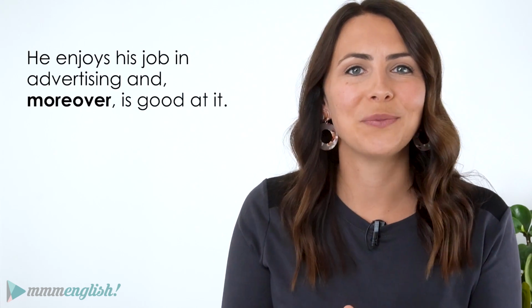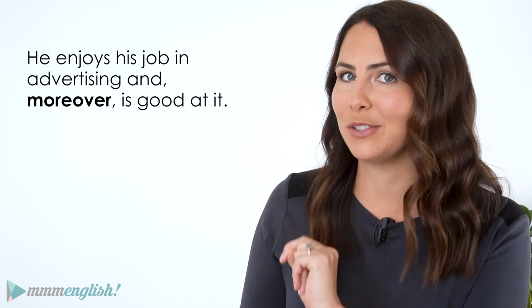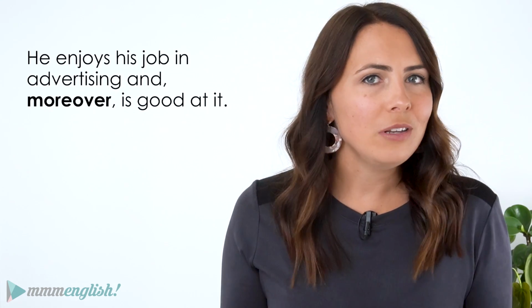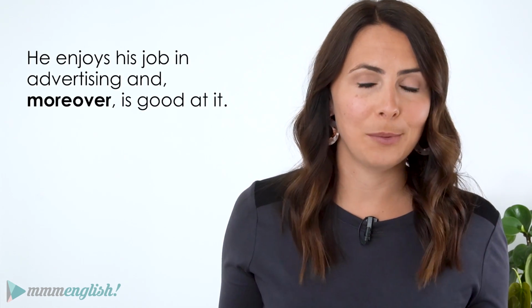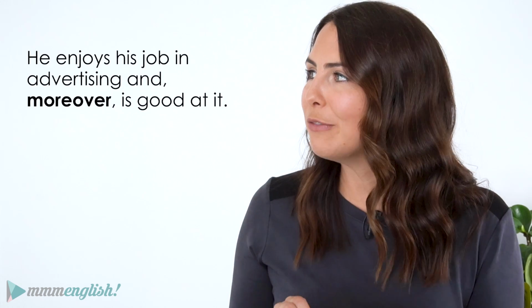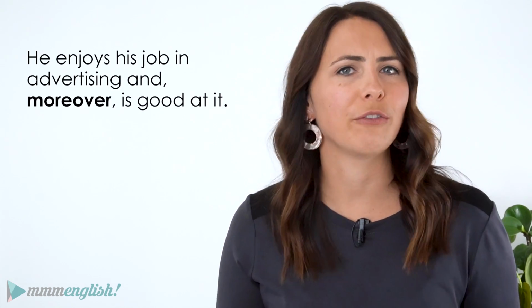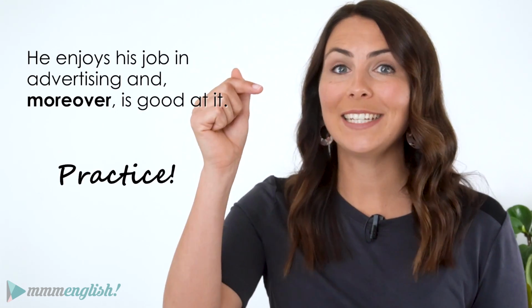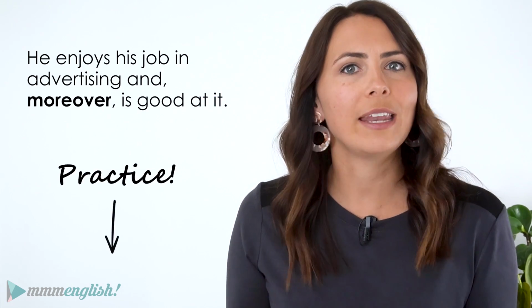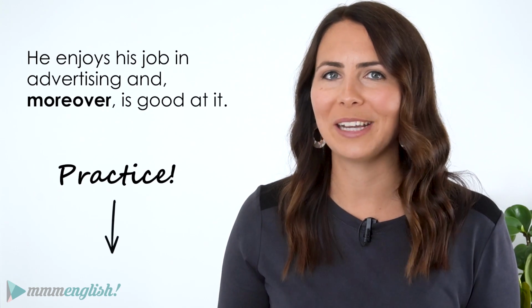Any native teacher or native speaker will be able to tell you when it's appropriate to use moreover and furthermore, and also when it's not. But we can practice together here too. Take a look at this sentence right here. So what I want you to do is pause the lesson for a moment and try to rewrite that sentence in a more casual way, as if you were just chatting with a friend. Write your sentence down in the comments below. I'll try to check it and make sure that you're using it correctly.